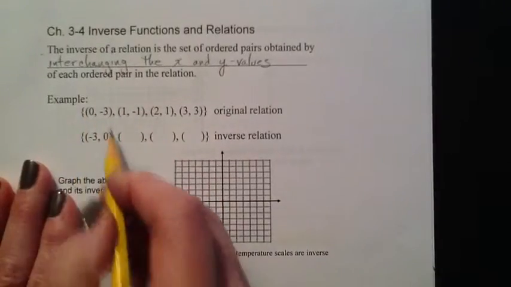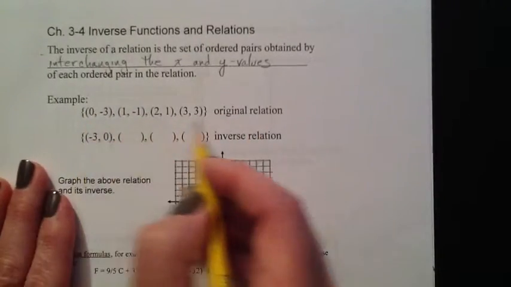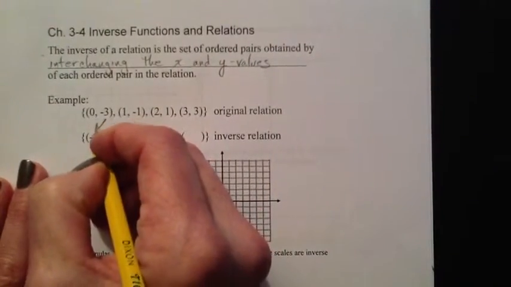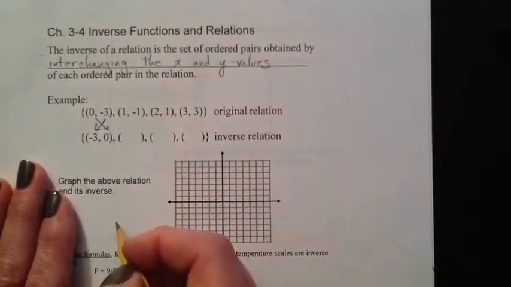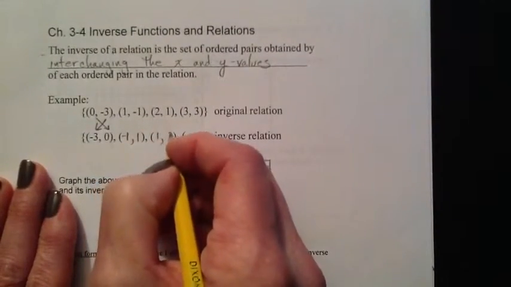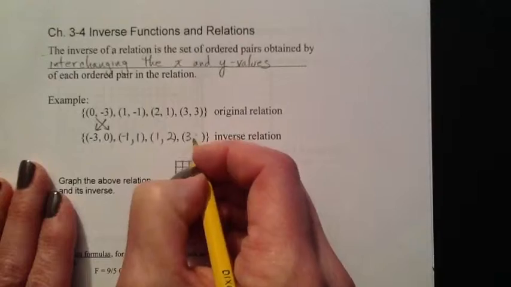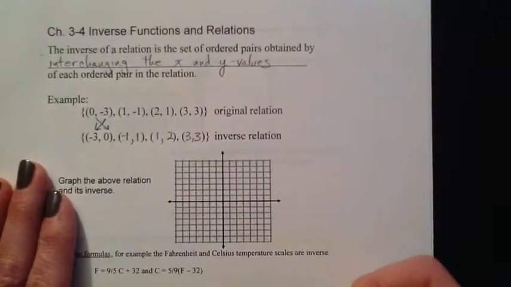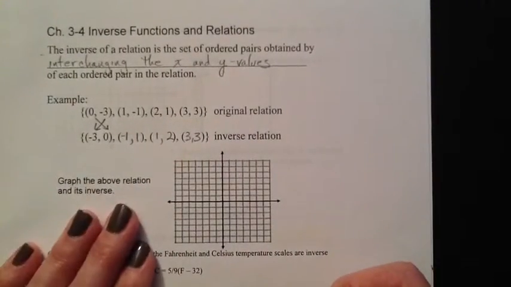So here's our example. This is my original relation here, and this is going to be the inverse of it. I just switch the x and y. So negative 1, 1, 1, 2, 3, 3. Of course, when we switch them, they actually stay the same since they were equal to begin with.